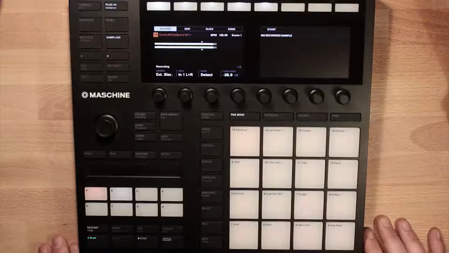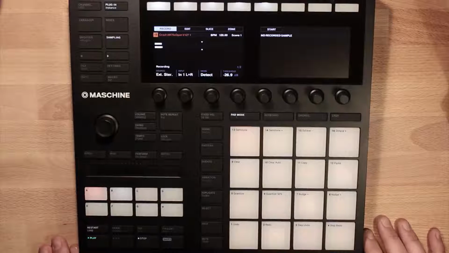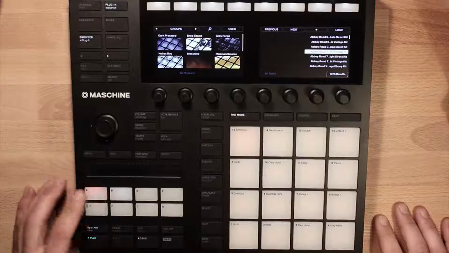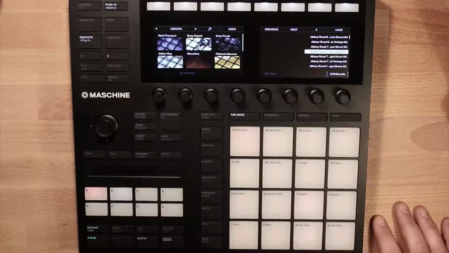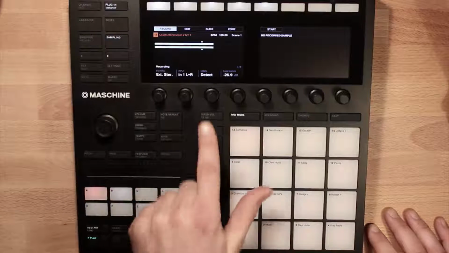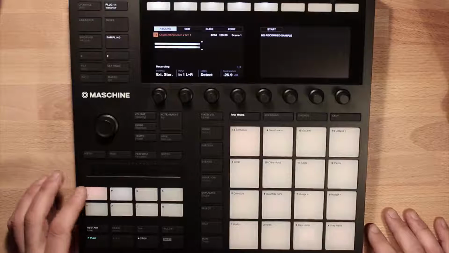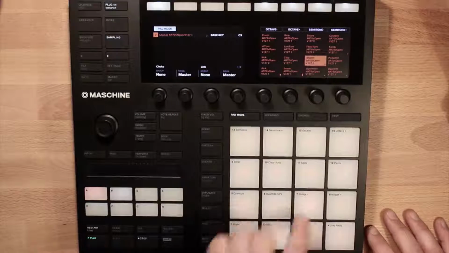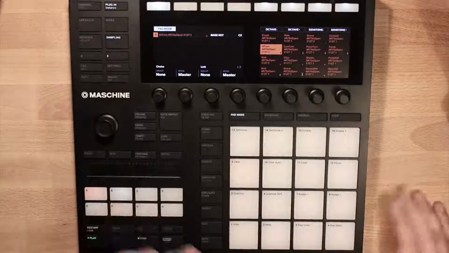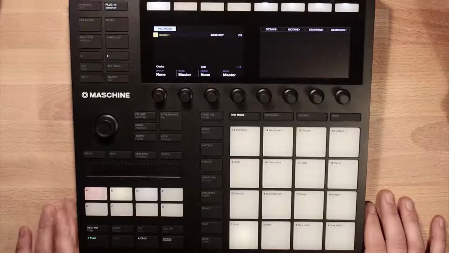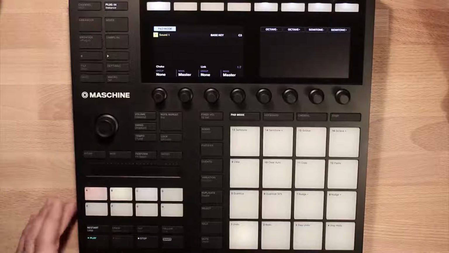So I've got these drums here, just some Abbey Road drums. And let's say we want to record these in, and we want to record exactly one bar. This is when we could use the other mode. So I'm going to keep group A, is where all my pads are, my drums and my patterns and stuff. So I'm going to go to group B, a separate group, and do a recording in group B.